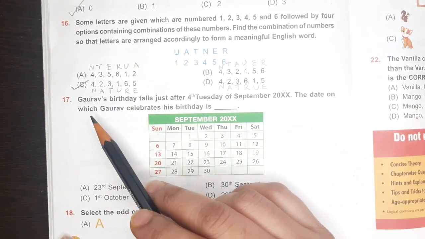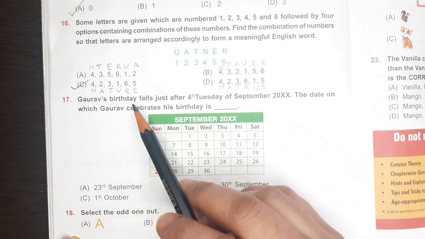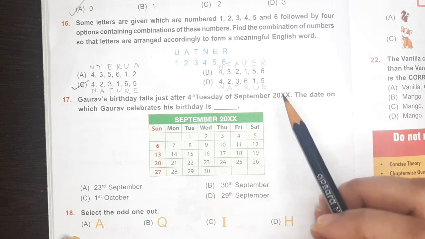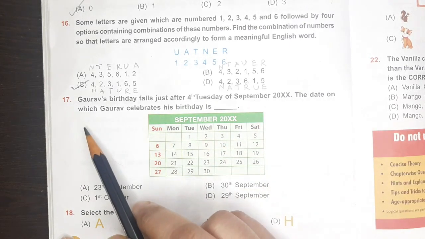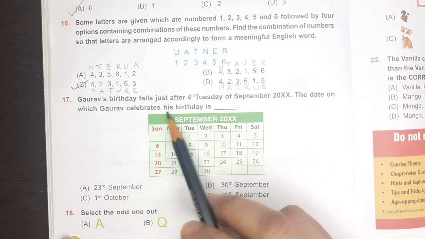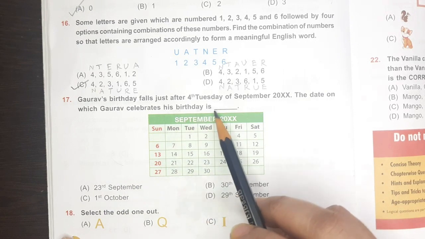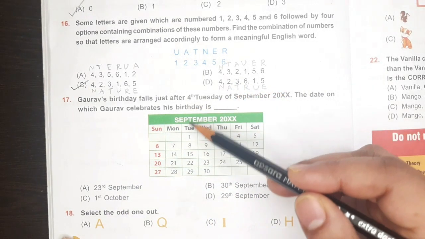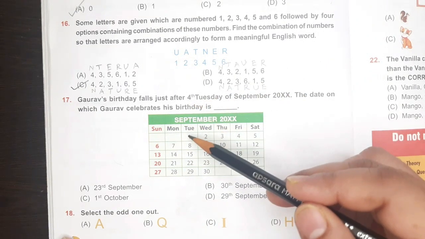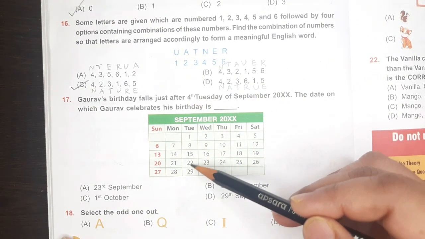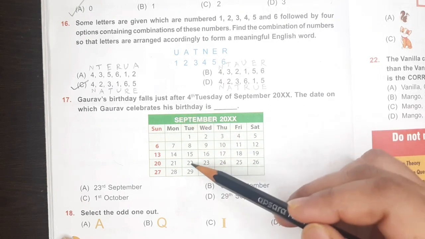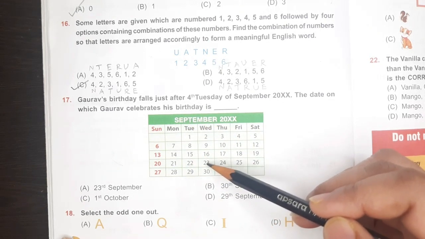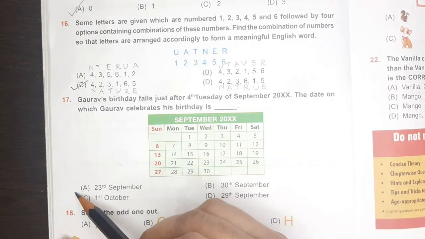Next question, question number 17. Gaurav's birthday falls just after the 4th Tuesday of September. The date on which Gaurav celebrates his birthday is. So it is just after the 4th Tuesday. So Tuesday is here. So the 4th Tuesday is 1, 2, 3, 4. So this is the 4th Tuesday. And just after that, meaning the next day after that, which is 23rd of September. And which is option A.